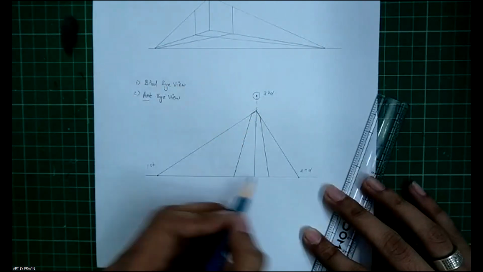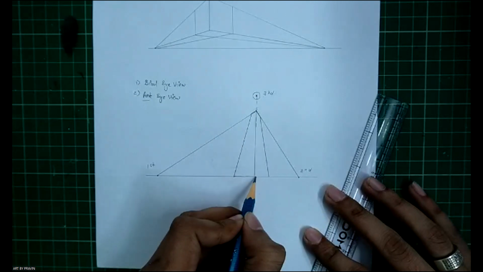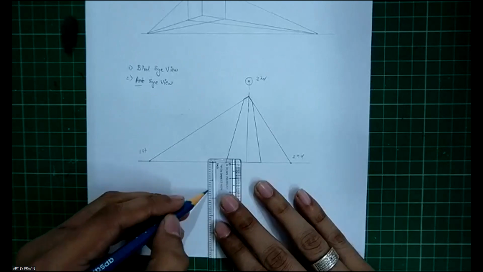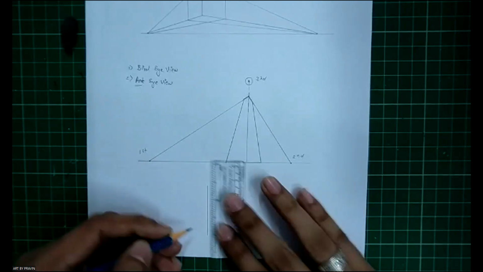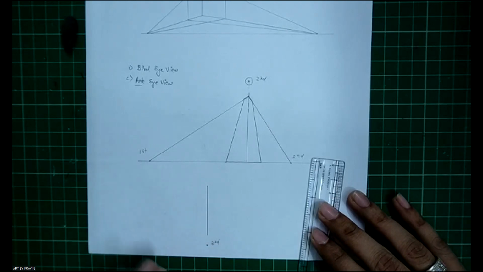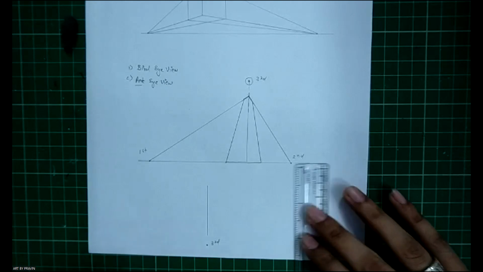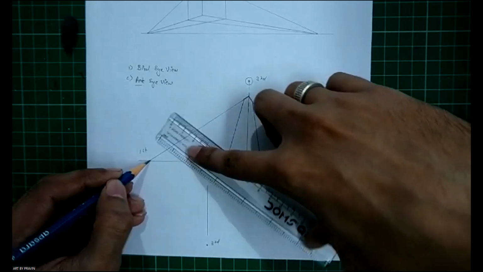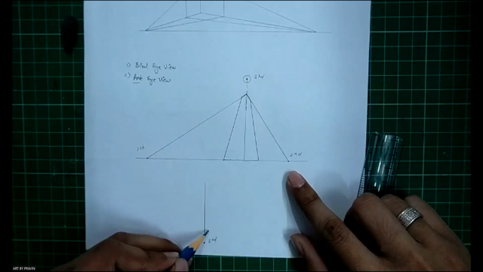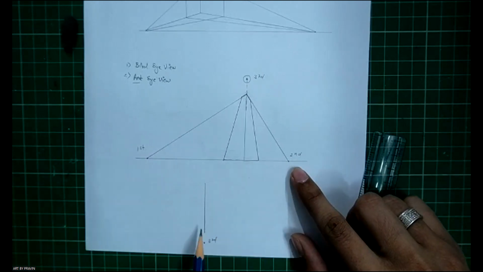So this is your 3-point perspective. Now, for example, if your object is below over here, and you take your third point over here, how will you do it? First, you will join this point like this with this.